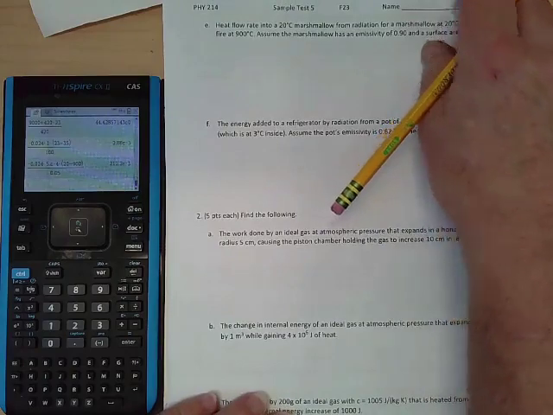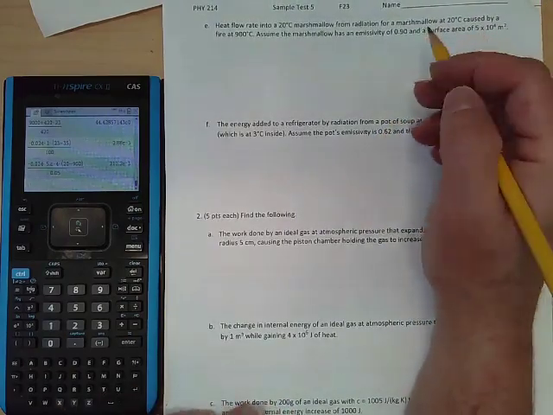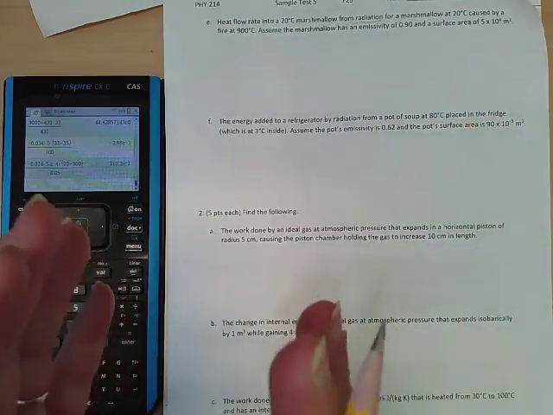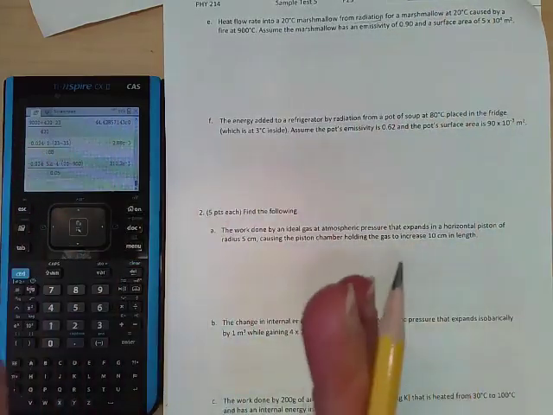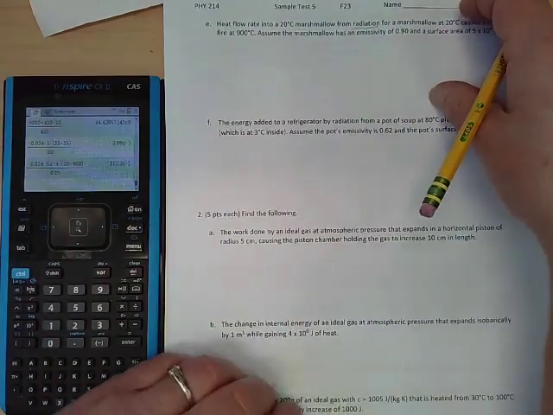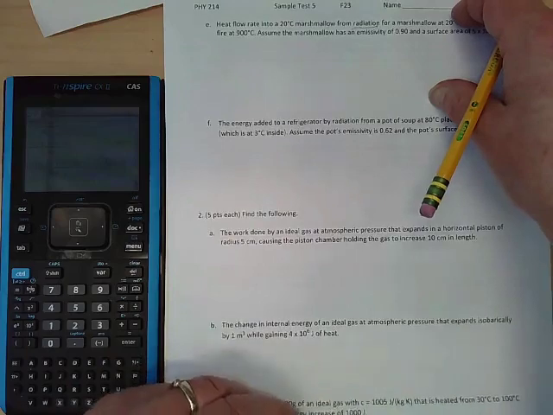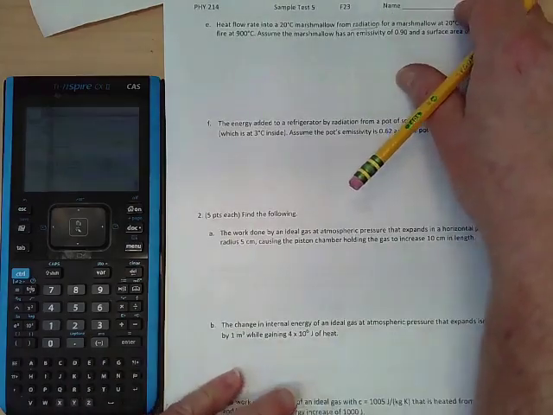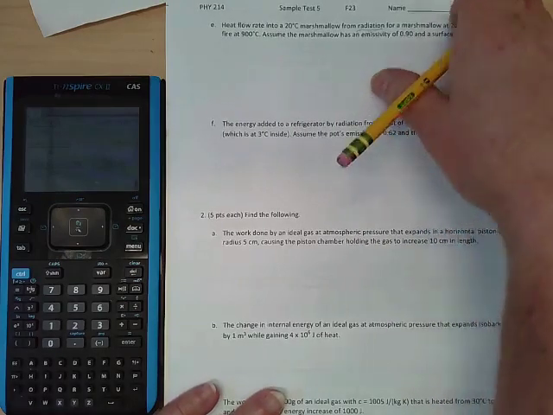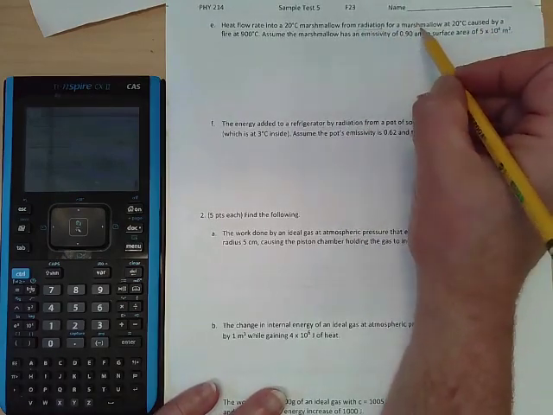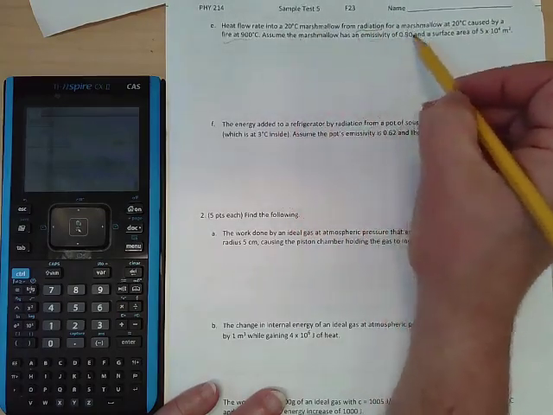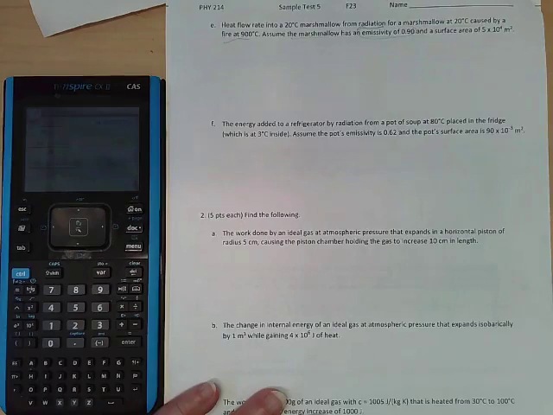Part E, the heat flow rate into a marshmallow at 20 C from radiation now. So before we were doing conduction. Conduction is when things are in contact, so the marshmallow and the coal were in contact with the air, and it was transmitting through the air. But now we're going to do radiation, which is a different formula, which can be radiated through space like the sun's heat. So we got radiation from a marshmallow at 20 C caused by a fire at 900 C. Use emissivity now. When we're doing radiation problems, we need emissivity.